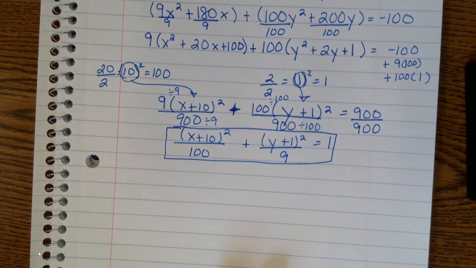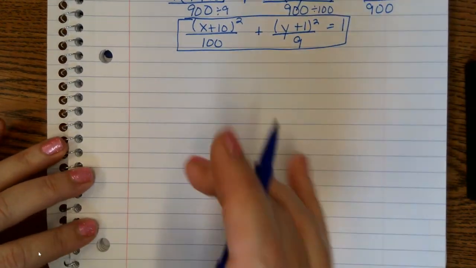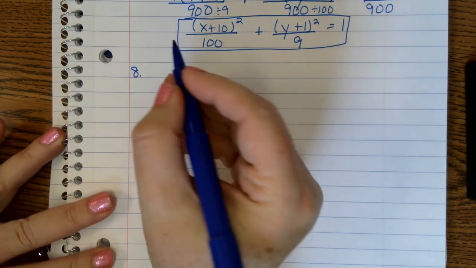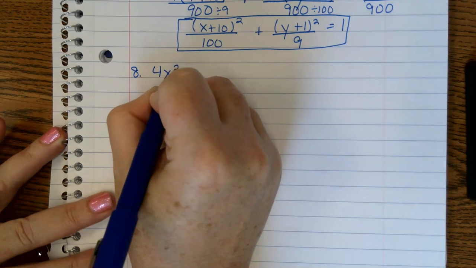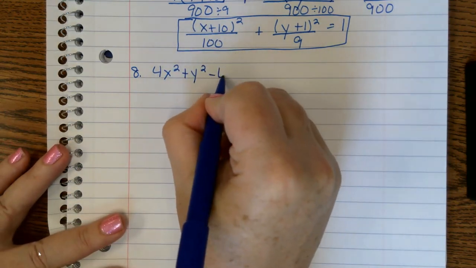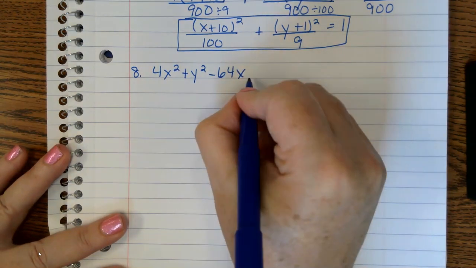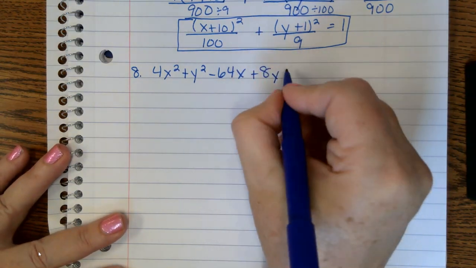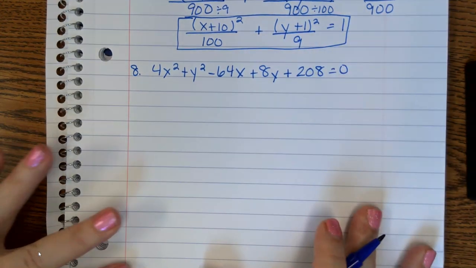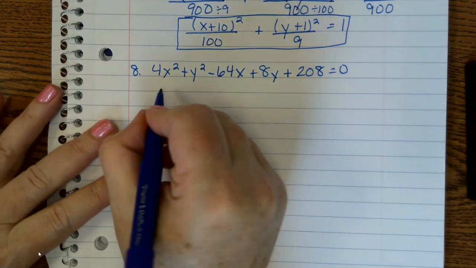Okay, and then let's look at number 8. So 4x squared plus y squared minus 64x plus 8y plus 208 equals 0. Okay, we're going to do the exact same thing we just did up there.